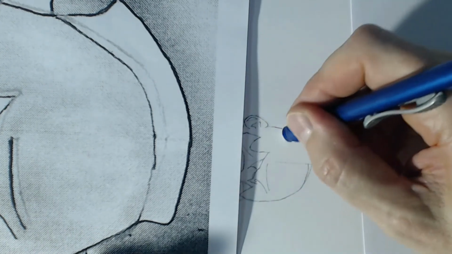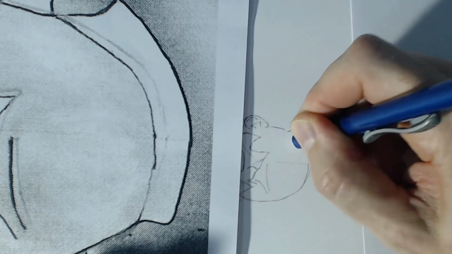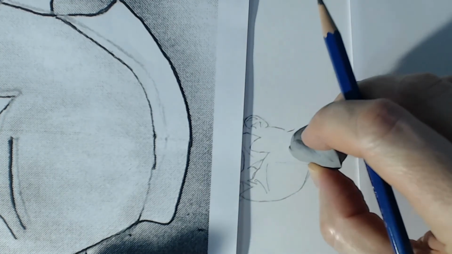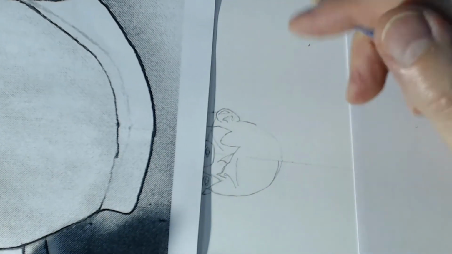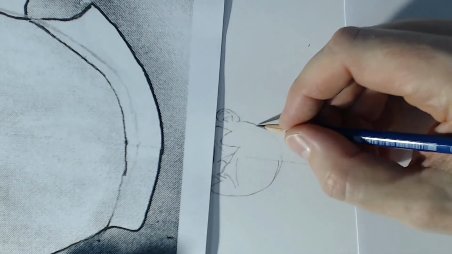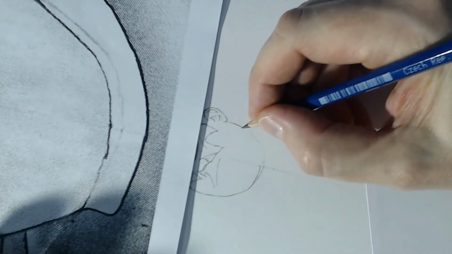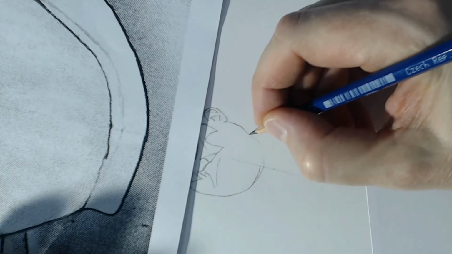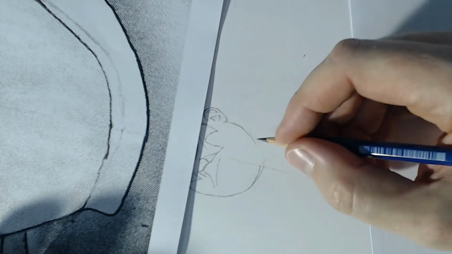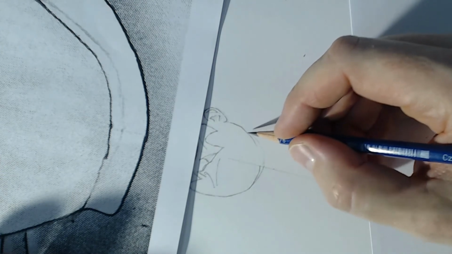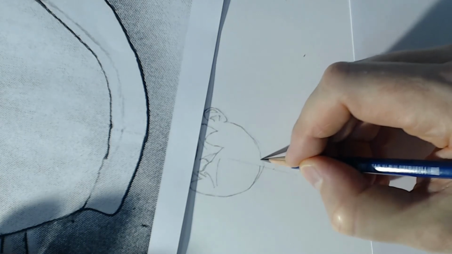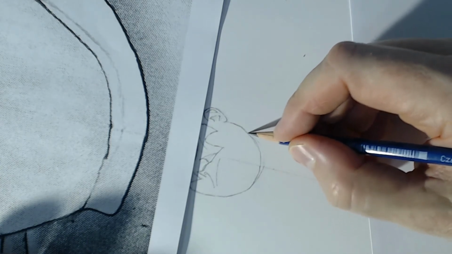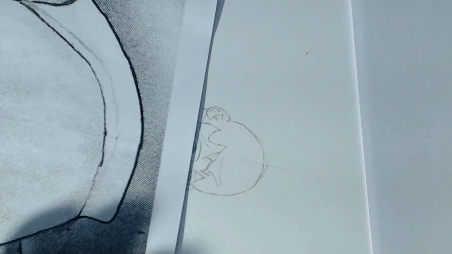Let's do this. Soften that up. There we go. And I don't know if you guys can barely see that maybe. Okay, so we're going to come across in more, and this is going to taper out until it goes like that. And again, this is not going to be a hard edge either. This is just the edge of the beard.